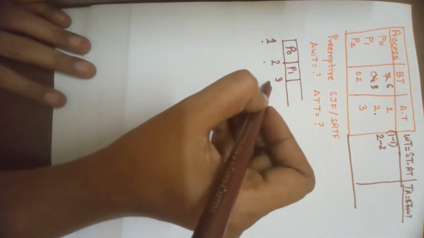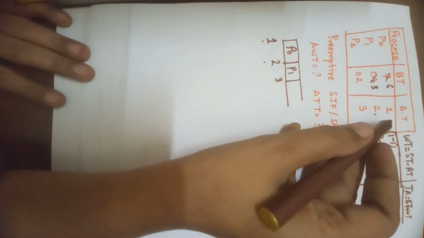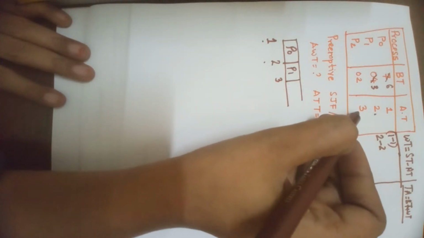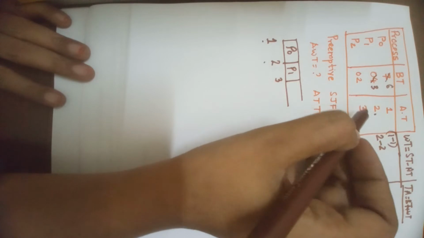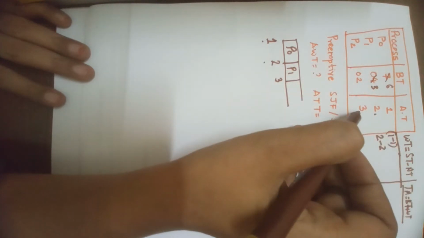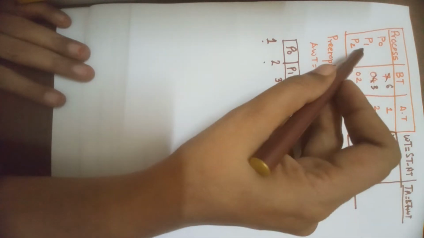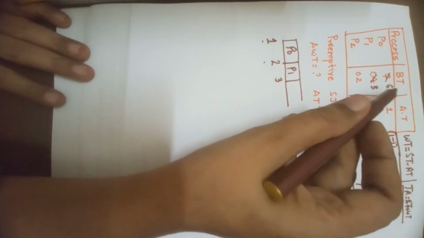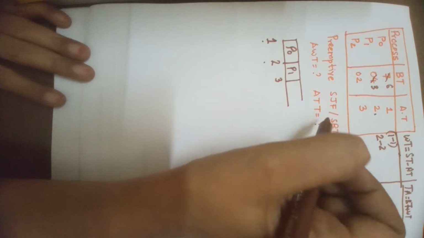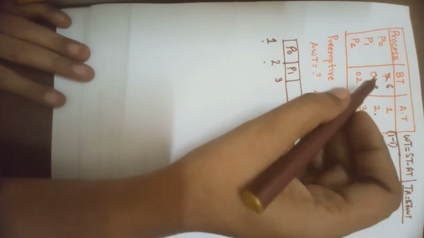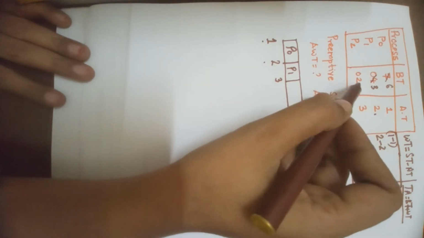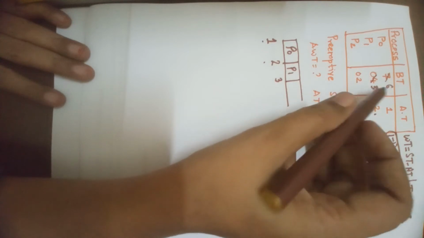Now we are at the third time slot. In the question, we have to check who has entered the queue at the third time slot. P2 has joined the queue. As this is SJF, we compare the burst time of the previously executing processes with the currently entered process. P2 has entered the queue with a shorter burst time compared to all the previous ones, so the chance will be given to P2.